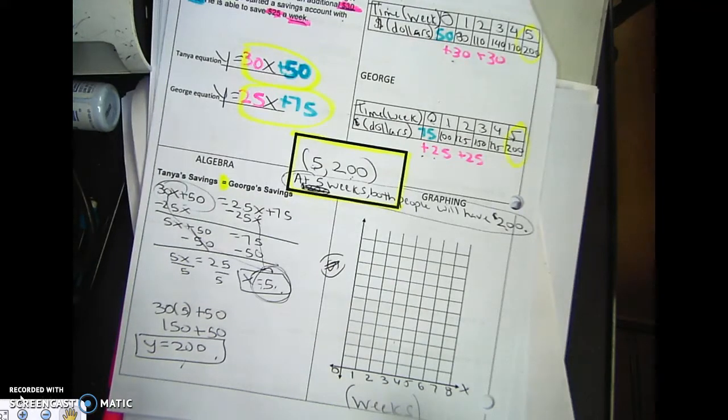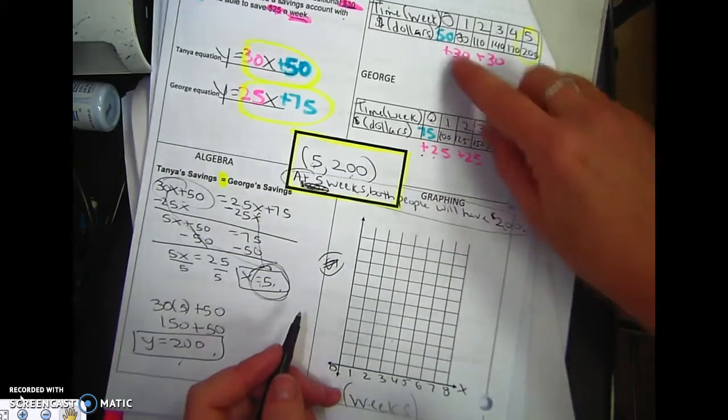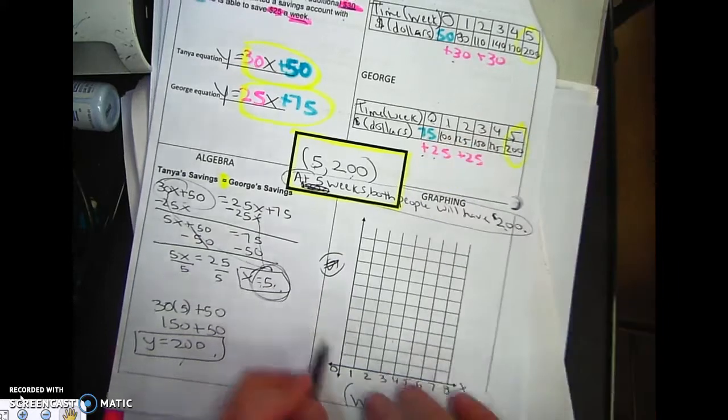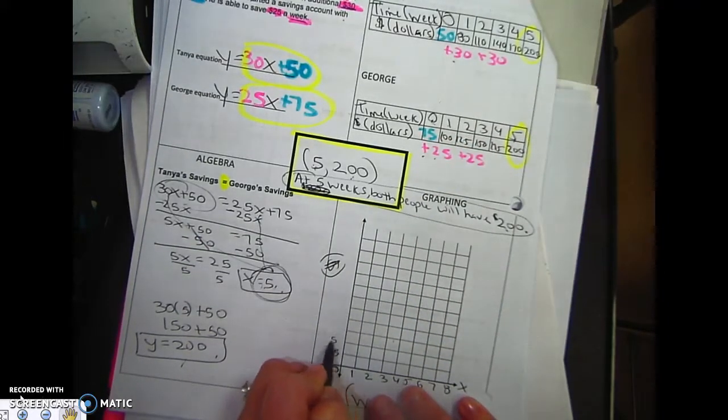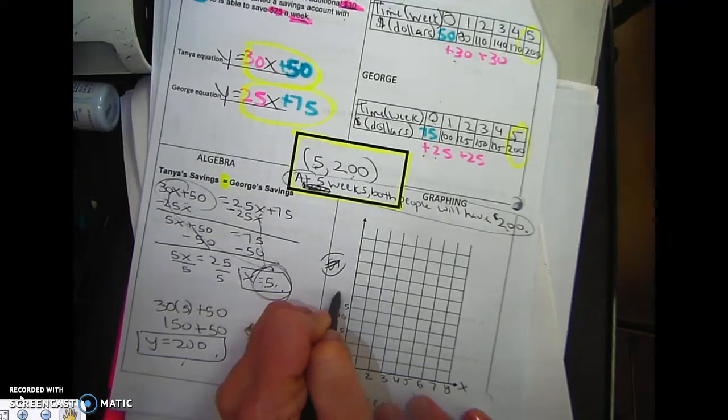Money to me, I like going by 25s. It's easier for my brain. If you want to go by 30s, that's fine as well. But I also see the 50 and the 75, so it feels like when I do my start, it will be more obvious to go by 25s.